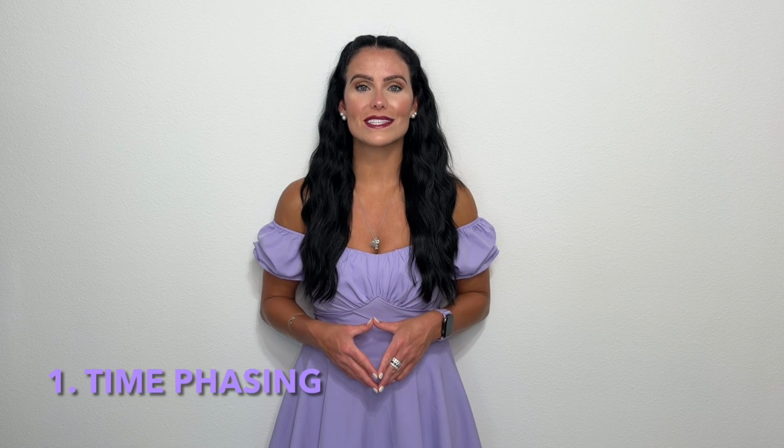So number 1, time phasing. Time phasing adds the dimension of time to your inventory by placing your requirements into specific periods rather than looking at inventory as one total quantity. Using your on-hand inventory, your scheduled receipts, your requirements, and your lead times, time phasing actually shows when an order needs to be released to cover demand and when inventory will become unavailable.